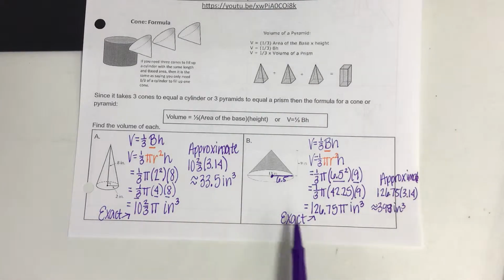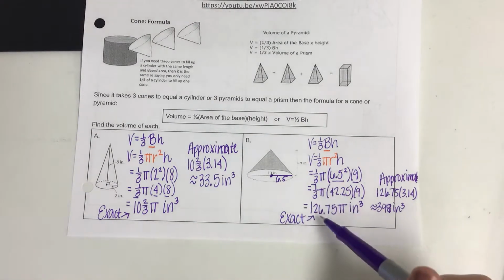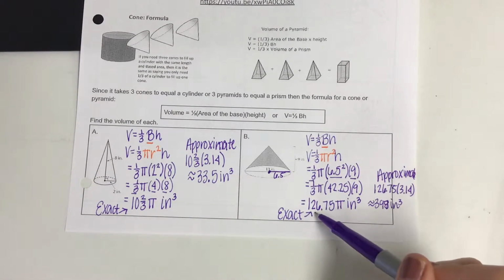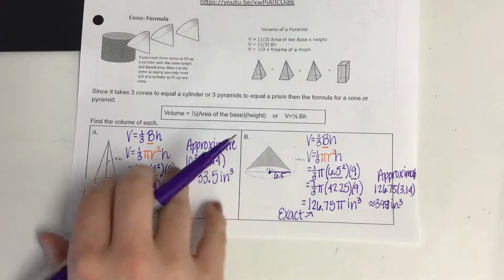Okay, usually we want to keep things exact. So if I don't specify, I want an exact answer. But I might sometimes say in the directions to approximate for pi and get an approximate answer. So just be careful of that.